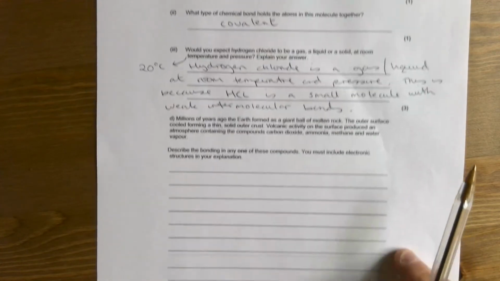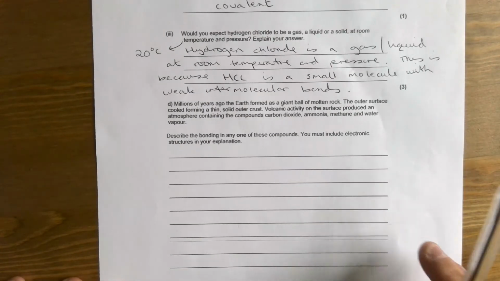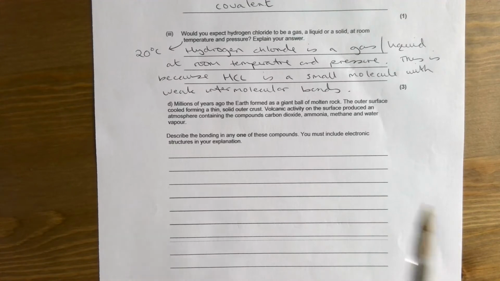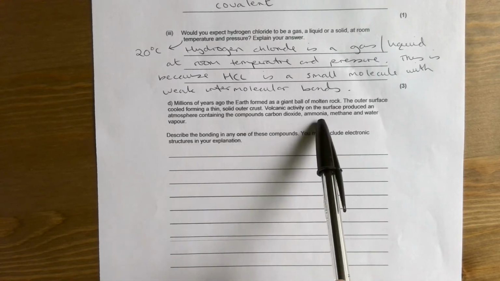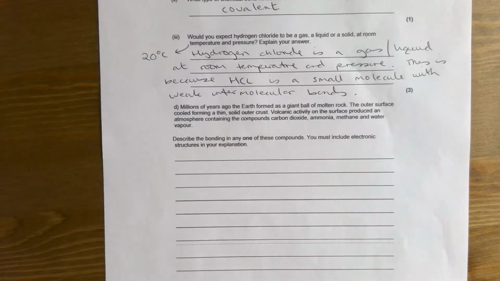Okay. Last question then, and this is a 4 marker. So, millions of years ago, the Earth formed a giant ball of molten rock. The outer surface cooled, forming a thin, solid outer crust. Volcanic activity on the surface produced an atmosphere containing the compounds carbon dioxide, ammonia, methane and water vapour. The question is, describe the bonding in any one of these compounds, and you must talk about electronic structures.